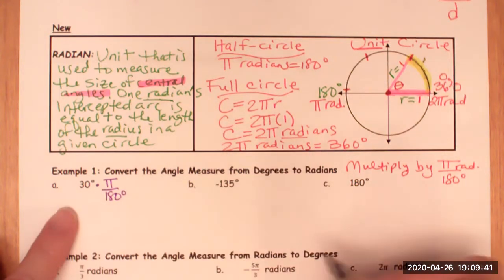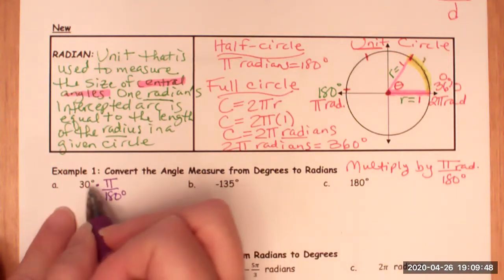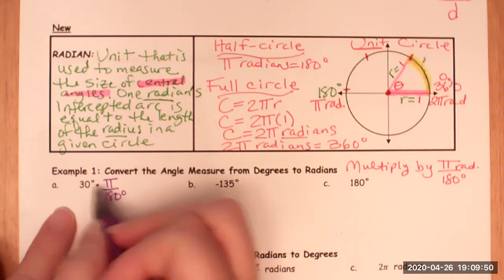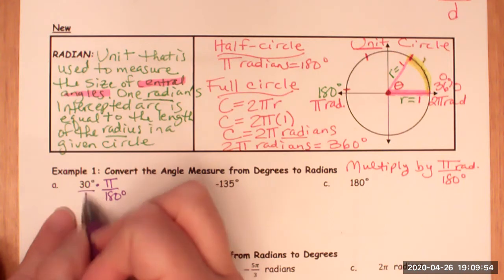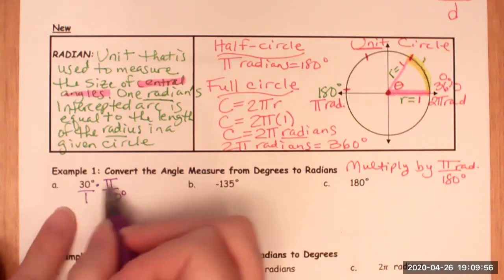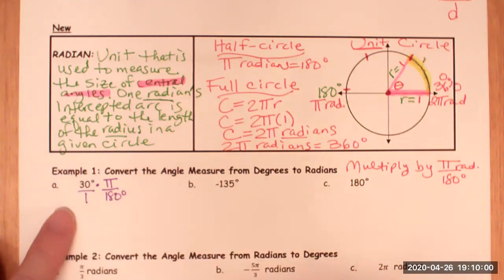Just think of this as a multiplication of fractions example. If you want to multiply a whole number by a fraction, you simply take that whole number, put it over 1, and then you can multiply horizontally and then simplify, or first cancel diagonally.